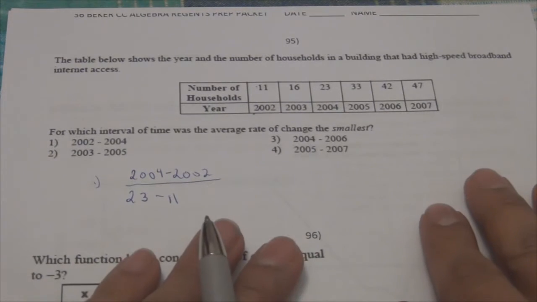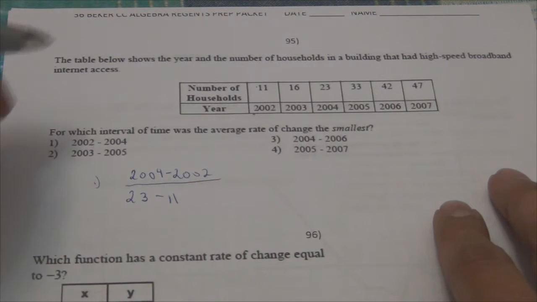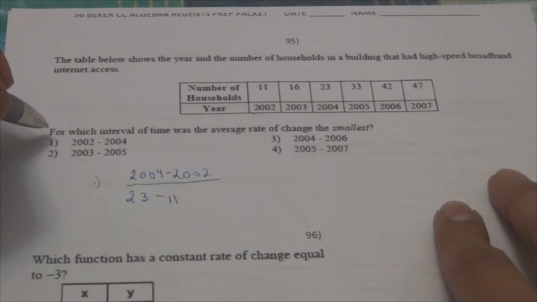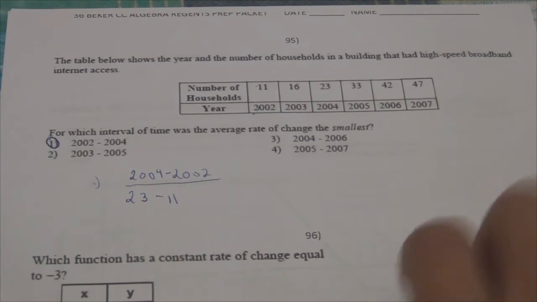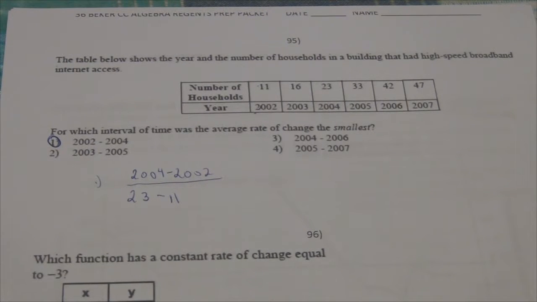Alright, so you did it. I'm not going to do it, I'm just showing you how to do it. You have a calculator, so now figure out what the answer is, and please show work for each of the choices. Very good. So let's move on to the next problem.